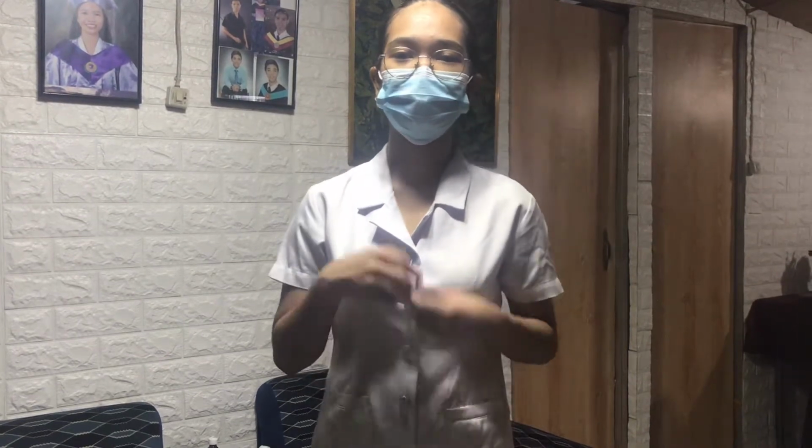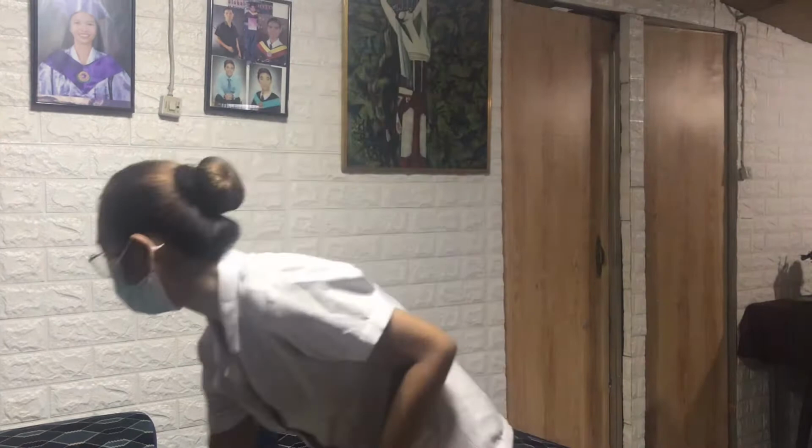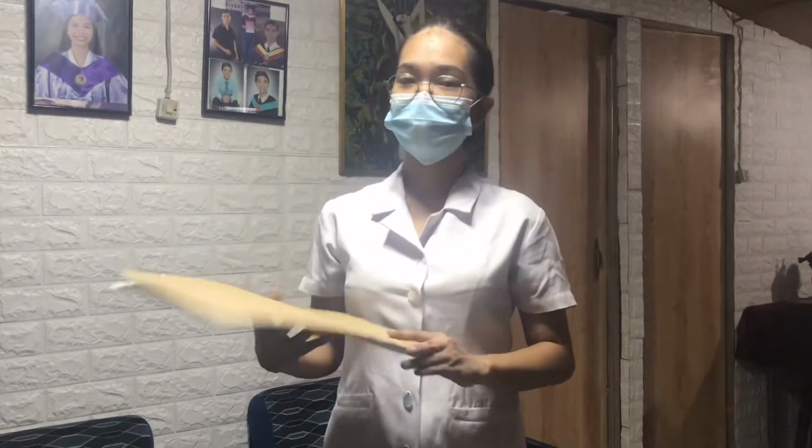The first thing to do in order for us to execute the assessment properly is to check the doctor's order on the patient chart. The rationale for this is that the patient's chart is more reliable than the medication tickets. So today I am going to validate and check the doctor's order.